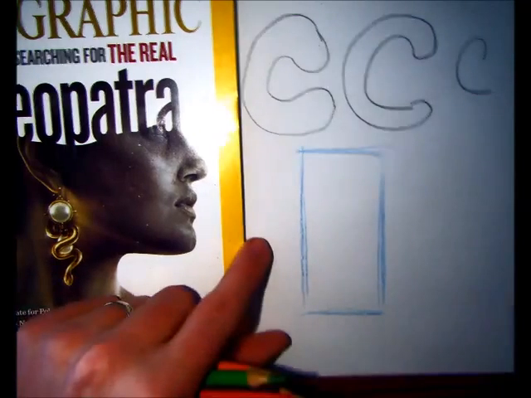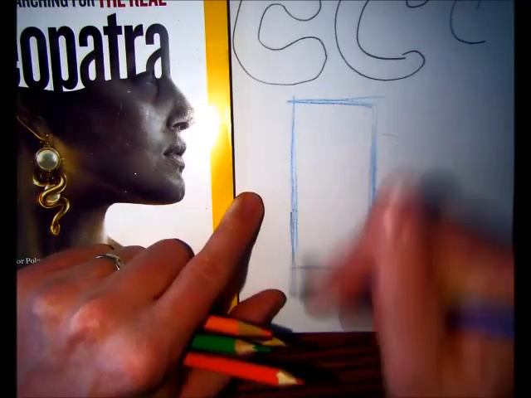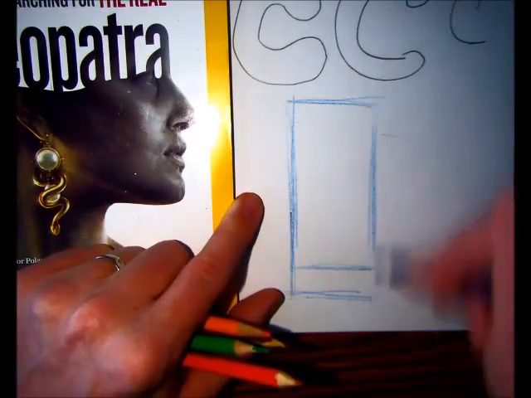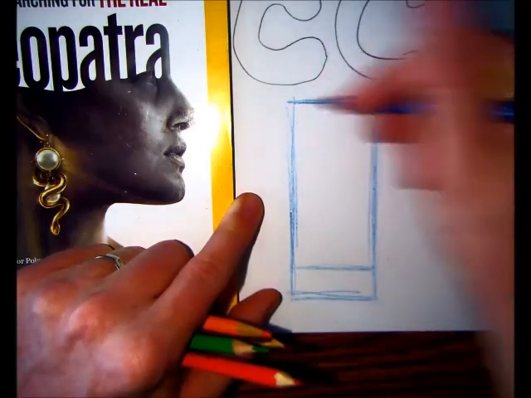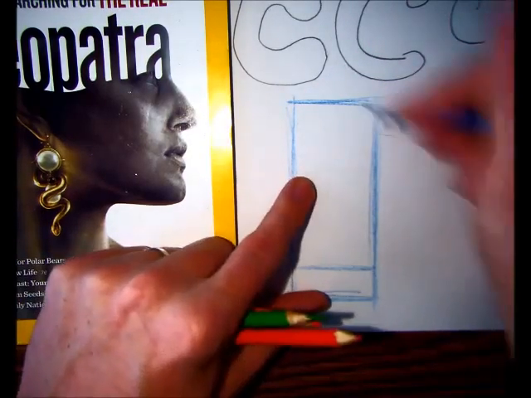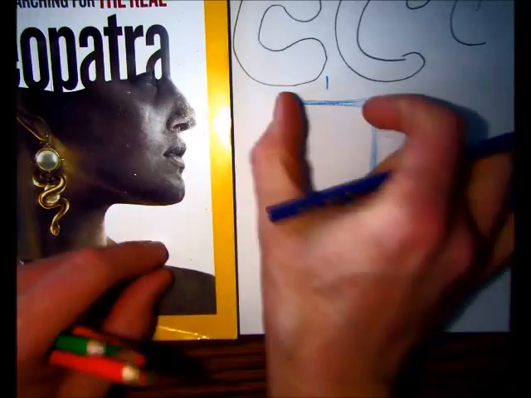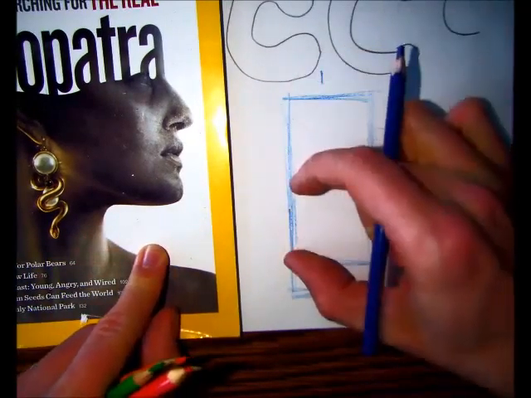So I could probably make this a little bit bigger if I wanted to. So a pretty good rectangle. So we're going to do it 1 by 3. So I can fit this guy 1, 2, 3 times.